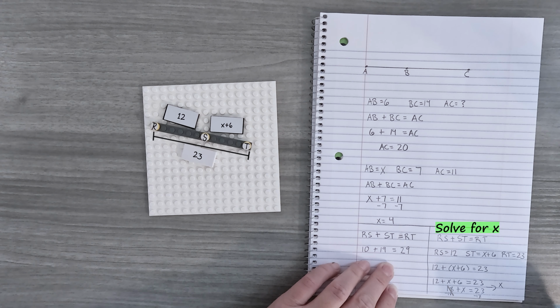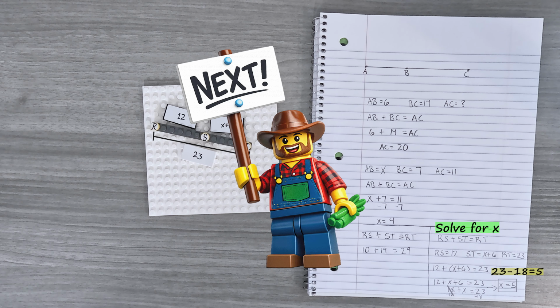In the next video, we'll do another example of the line segment addition postulate, but we'll do it in a way that's applied to building a Lego fence.